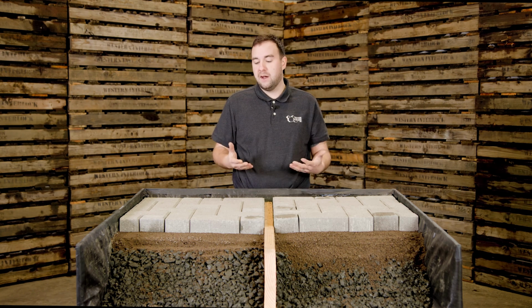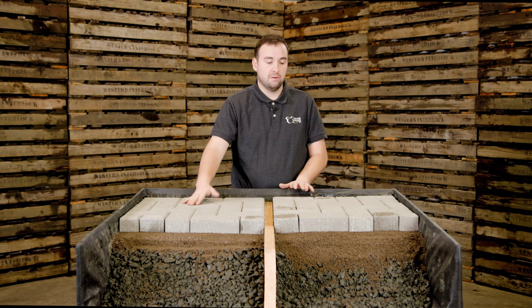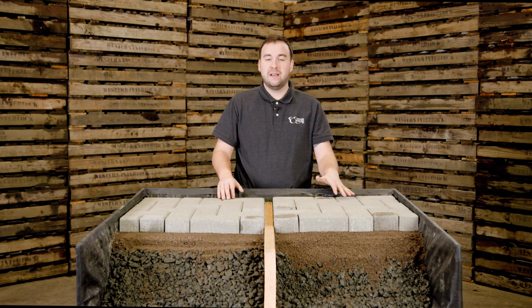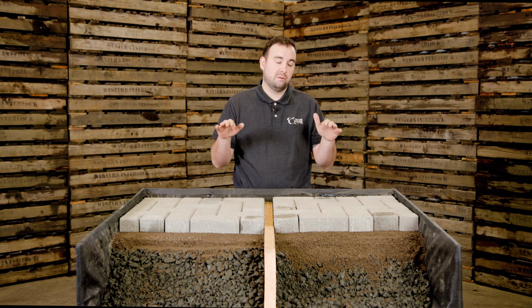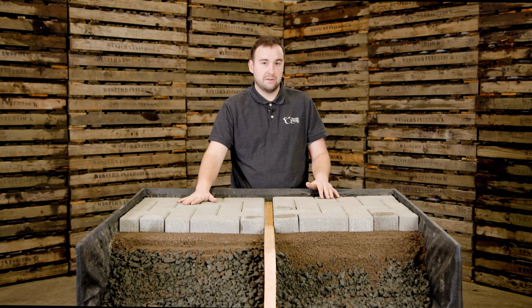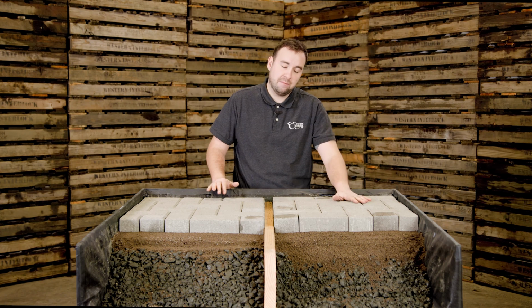In our demo box here, we have our proper installation like before. In our improper installation, we've matched about the same height of gravel. We have dense grade 3/4 minus in here. One side in the proper section is compacted. One side in the improper section is not.